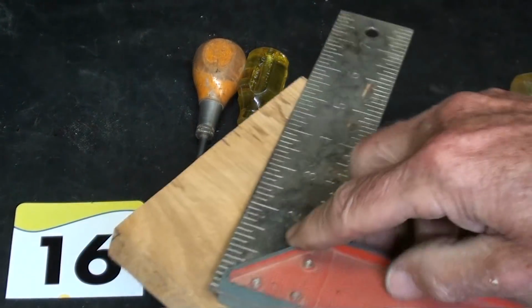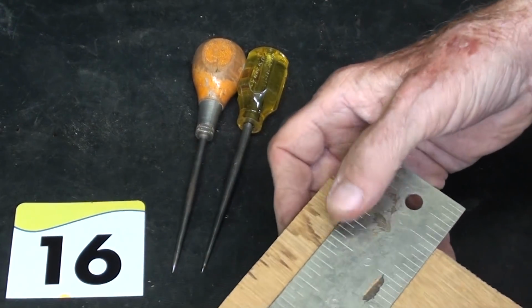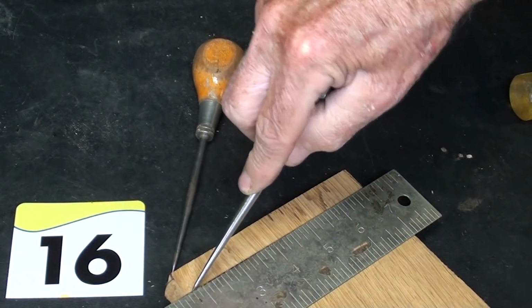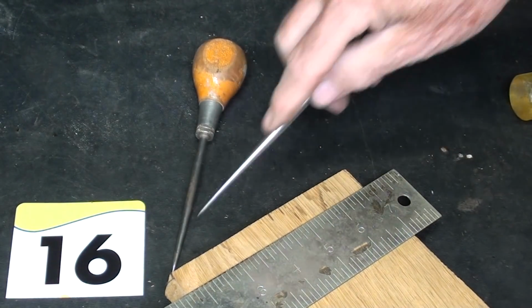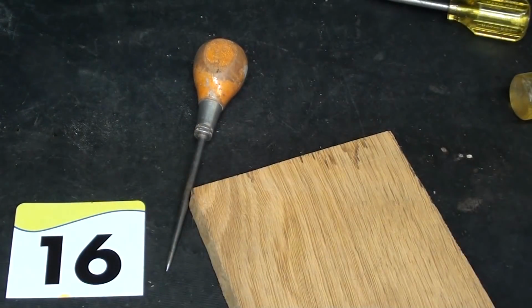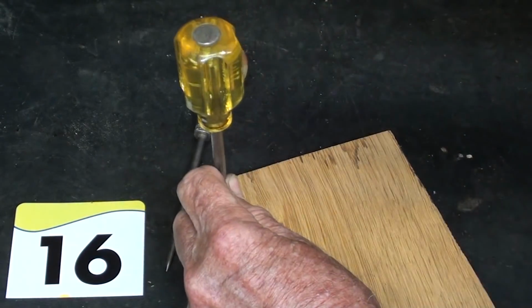For instance, if you didn't want to use a pencil, you put your square on the wood like that, and you could easily scribe a very accurate line, more accurate than a pencil. They can also be used to punch holes or to start screws in conjunction with a mallet.